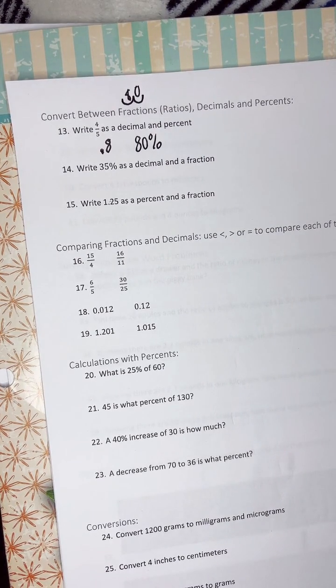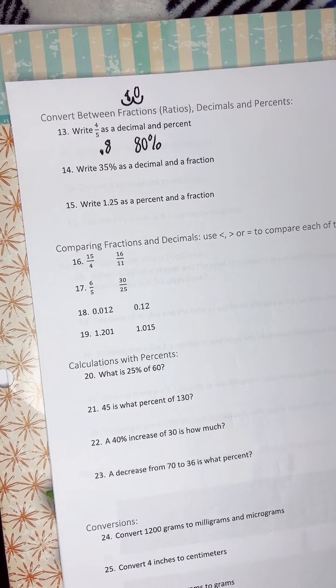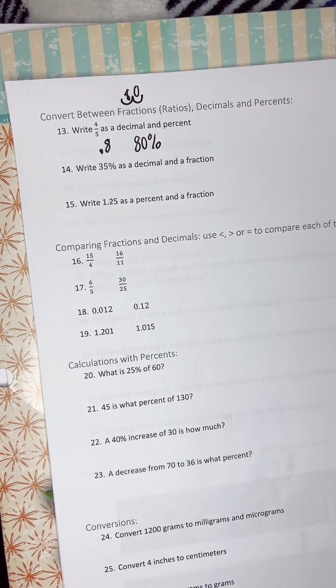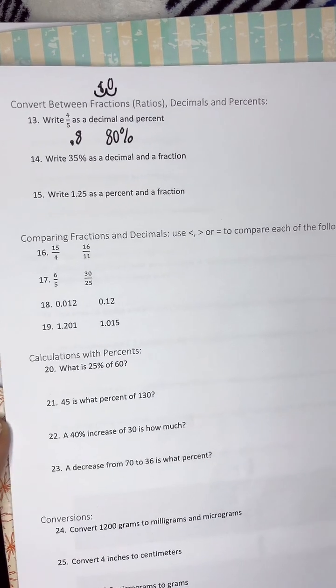Any questions on that one? Julian said because 100 has 2 zeros. Thank you for that. Yes. Good. All right. Let's go to number 14 then.